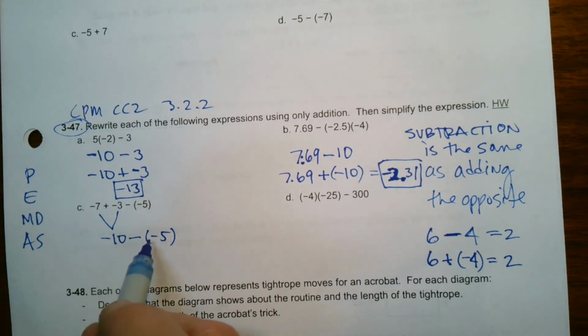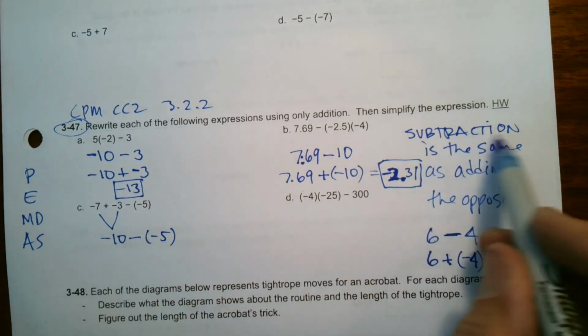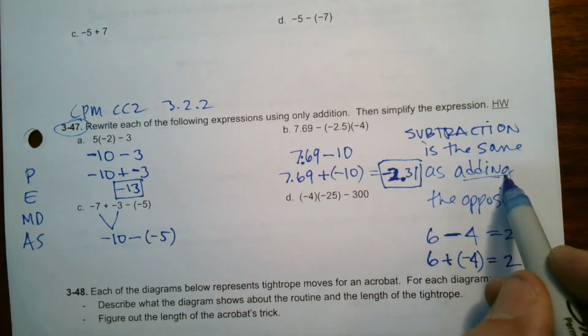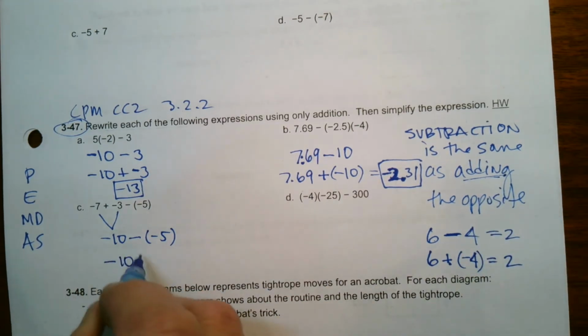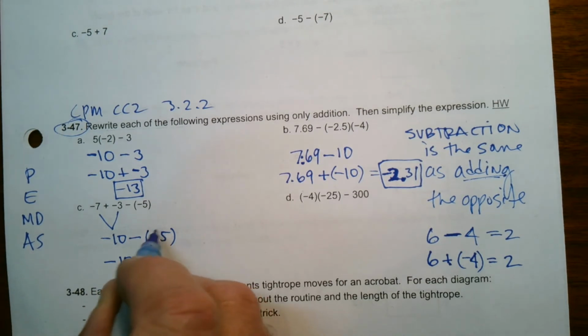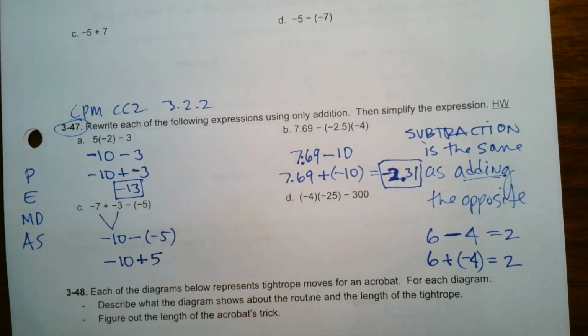So negative 10 minus negative 5, once again, I'm going to change the subtraction to addition, and add the opposite. So it stays negative 10, but then instead of subtraction, it's addition, and the opposite of negative 5 is positive 5. So a minus a negative all becomes a plus because it's adding the opposite. Negative 10 and positive 5.